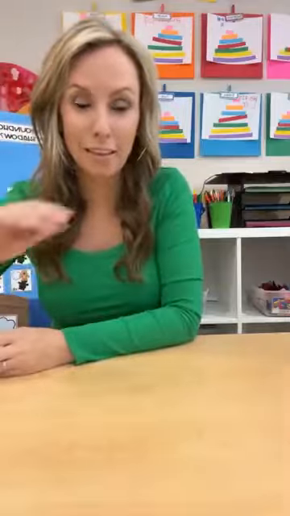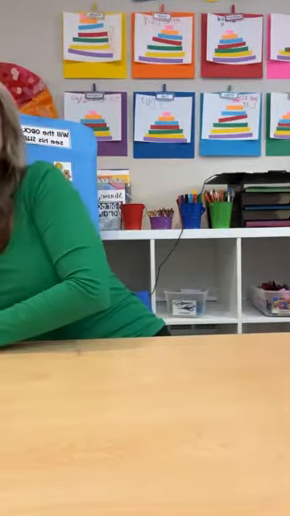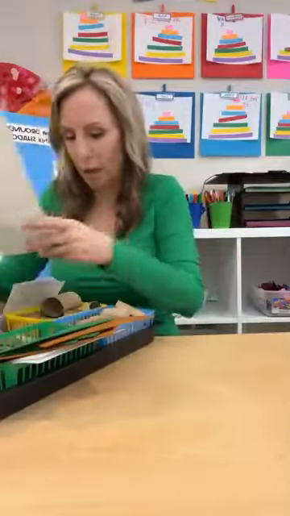So that's math. Well, actually I have one math that's also blocks. So that's next. You ready? Oh, and I have science. Okay. All right. So we'll do blocks first because it's also math.